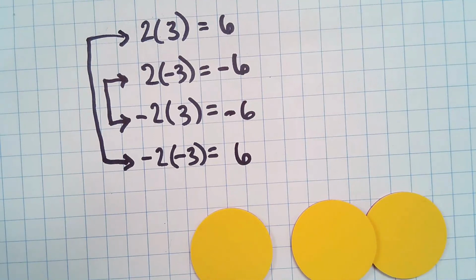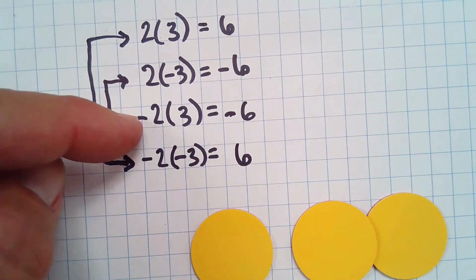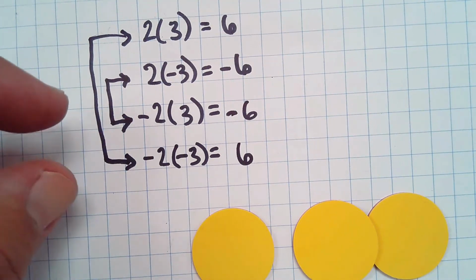So there you go. I hope that helped you out, and maybe you'll know next time when someone asks that in class, why is a negative times a negative a positive? Boom. It has to do with the opposite of. The negative means the opposite of as well.